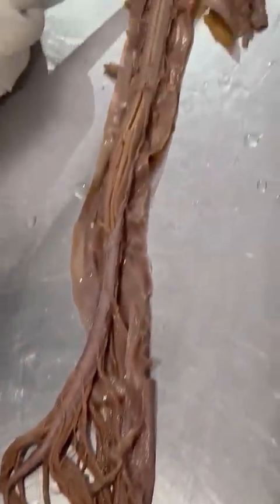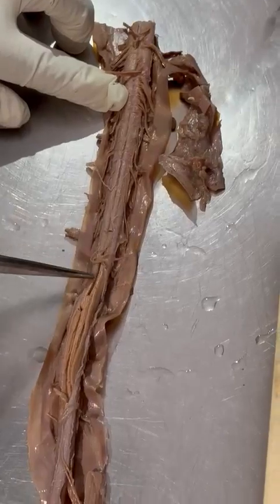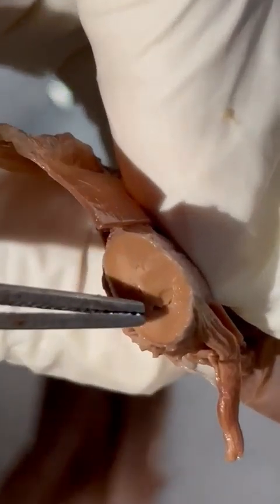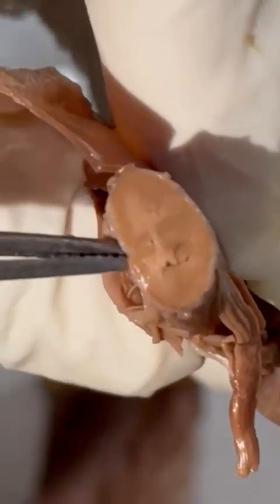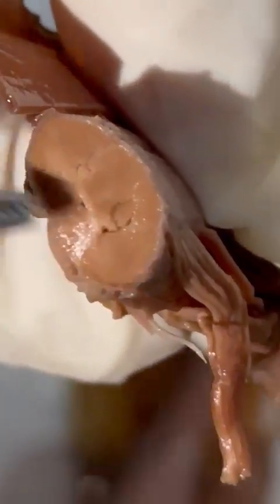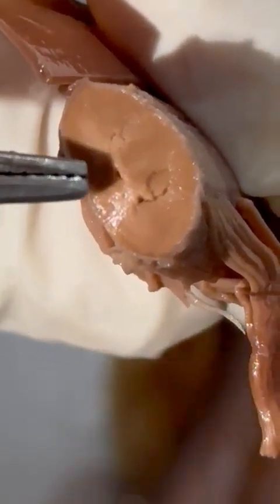And also you can make out the anterior median fissure, which you can see. And when you see the cut section of the spinal cord, you can see there is a butterfly shaped gray matter. There is an anterior median fissure, and you can see peripheral white matter. This white matter is divided into anterior column, lateral column, and posterior column.